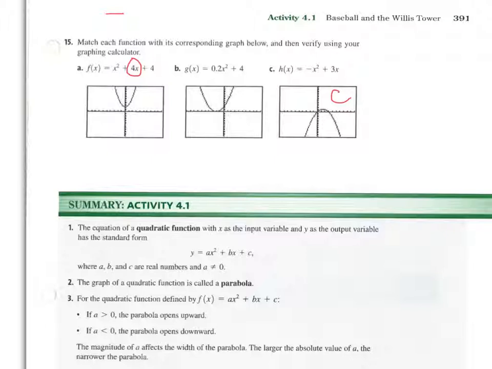B is just going to be one that's a little bit wider because of the 0.2, and shifted up 4. Sorry, I wrote that wrong; I meant to write B. And if you look at A, it has a middle linear term, which means the vertex is not going to be on the y-axis anymore. It's not the same as the y-intercept, so that must be this one, because this one is shifted a little bit left of the axis.